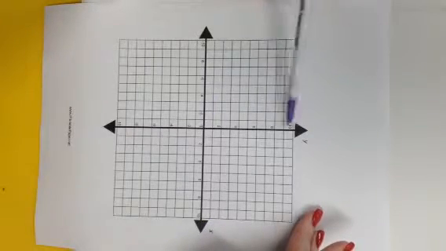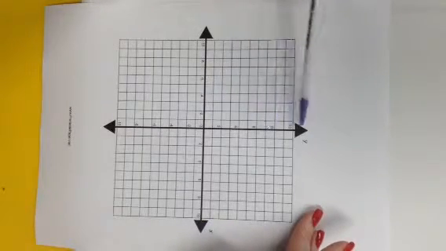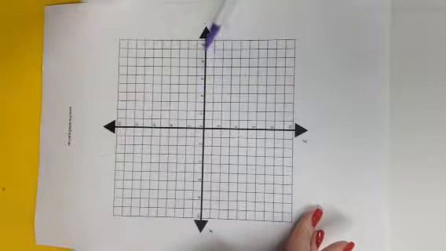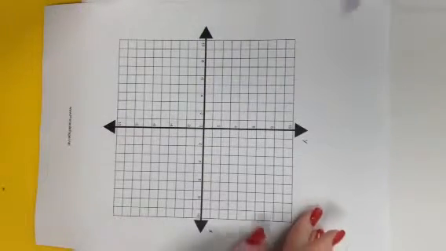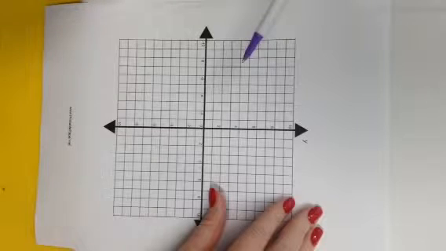Can you see this one's been labeled with even numbers, 2, 4, 6, 8, -2, -4, -6, -8. You know how to do those. Plot your number very, very carefully, and then I'll show you the next way that we've got to do it.